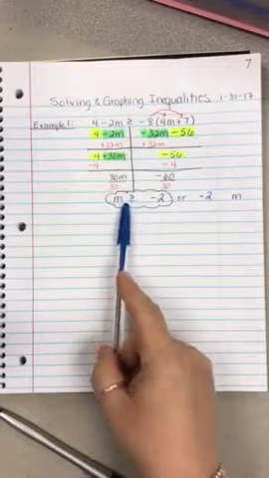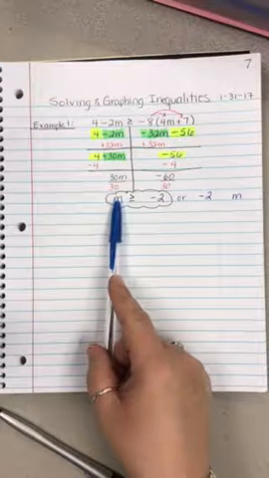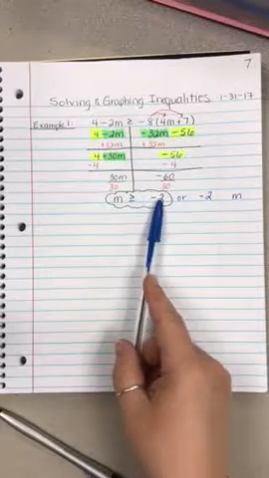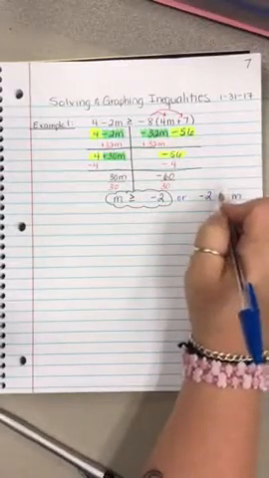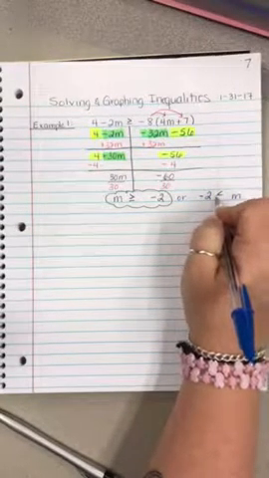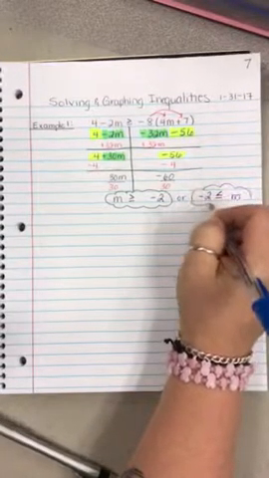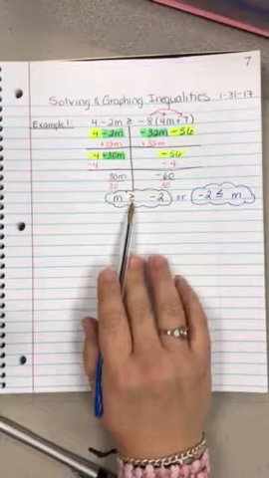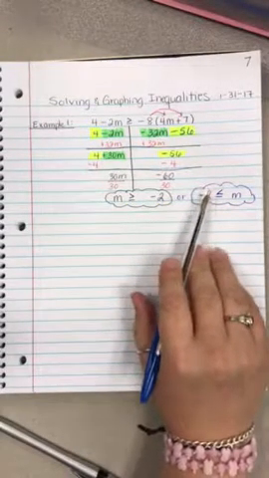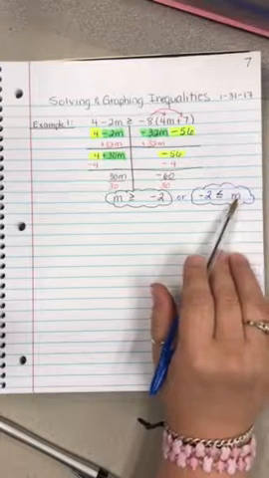But pay attention to that inequality symbol. This inequality is open facing the m, and it is pointing at the -2. If you're going to turn this around, you have to turn around the whole thing, including the inequality symbol. So m is greater than or equal to -2, but if you start with -2, it's less than or equal to m.